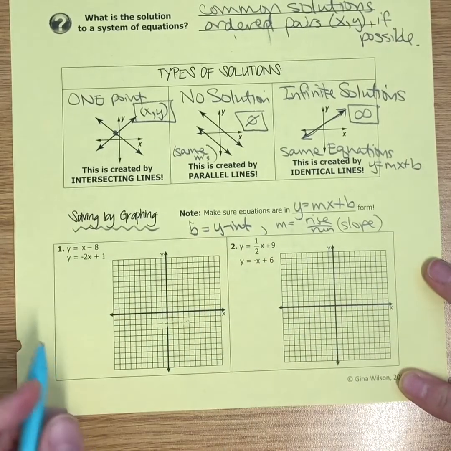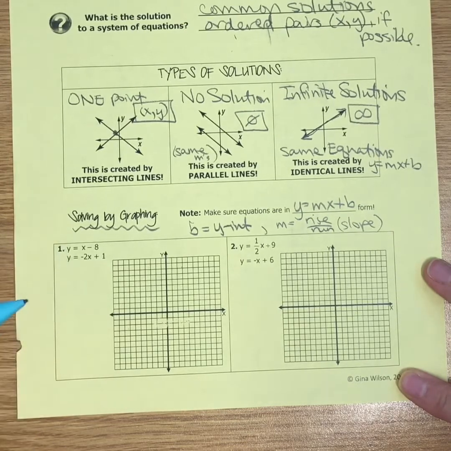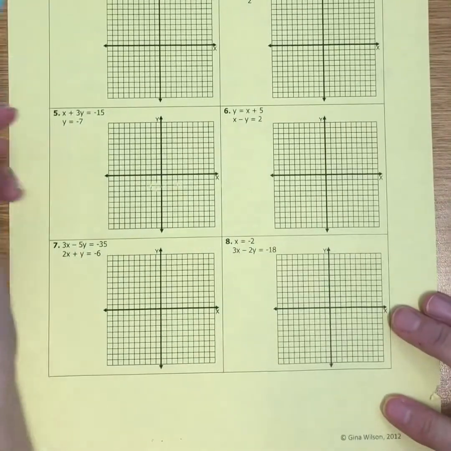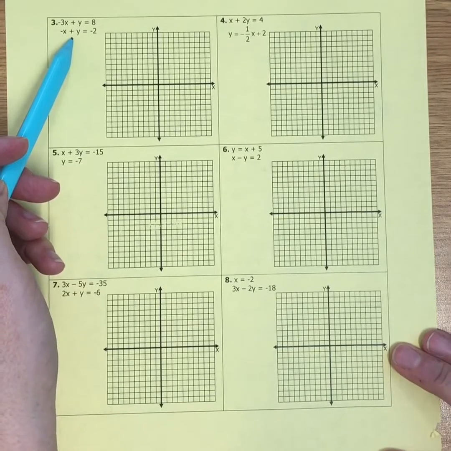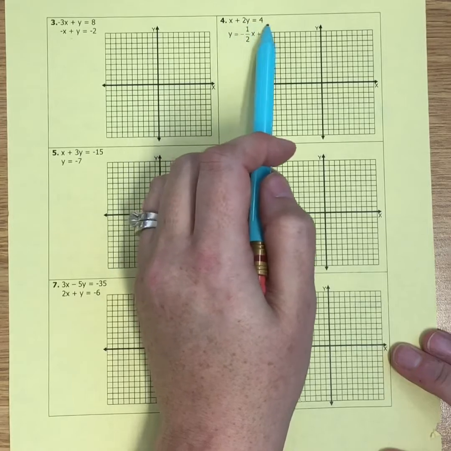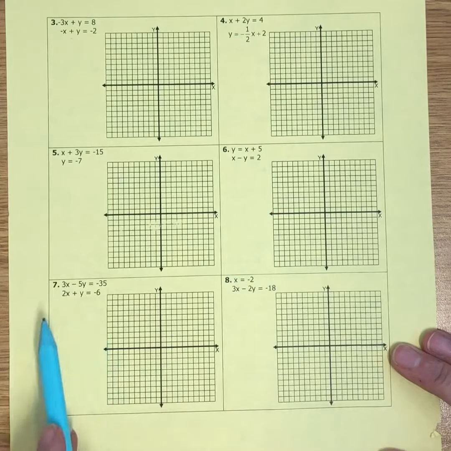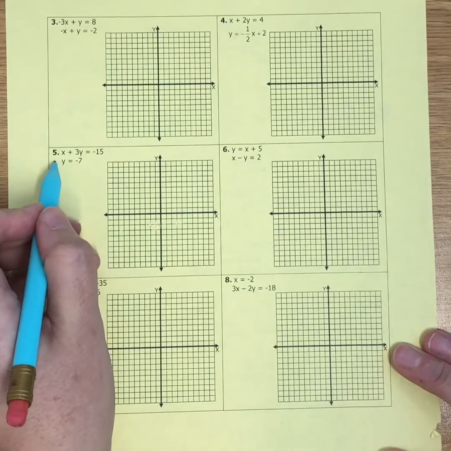Okay. So first of all, I would notice number one, both equations are in y equals mx plus b, so we're good to go. So is number 2. But if you look at the back side, number 3, both are in standard form, so we have to solve for y. Then we can graph. Number 4, only the top equation we have to solve for y, but the other one we don't. And you can notice throughout, there's some that we have to solve for y and some that we don't. We also have some special cases.